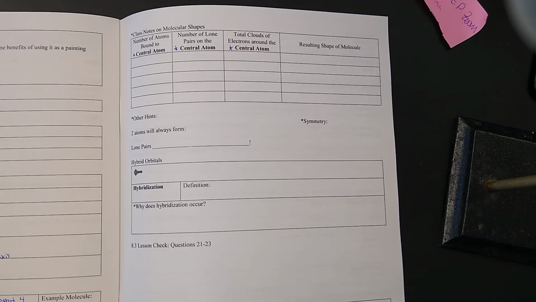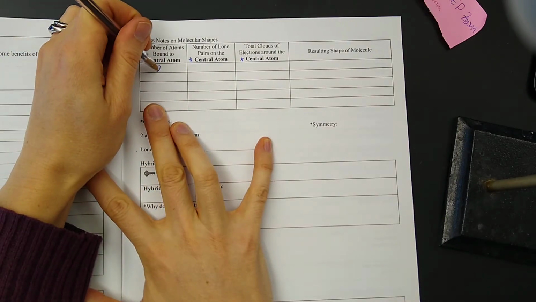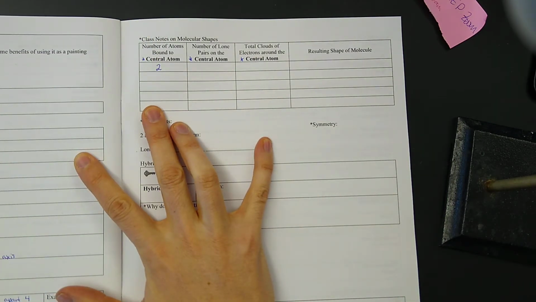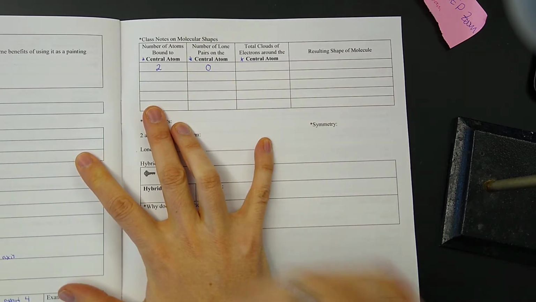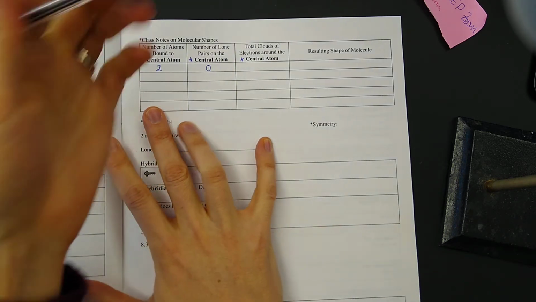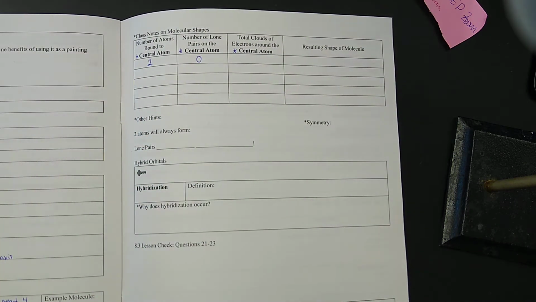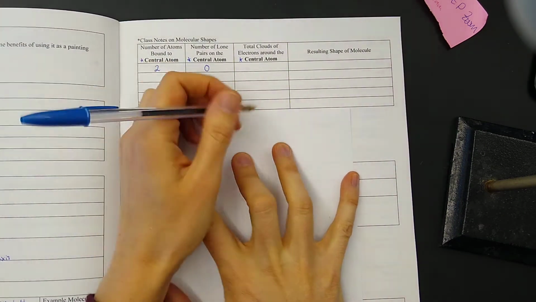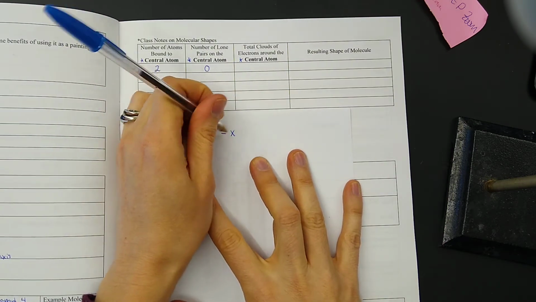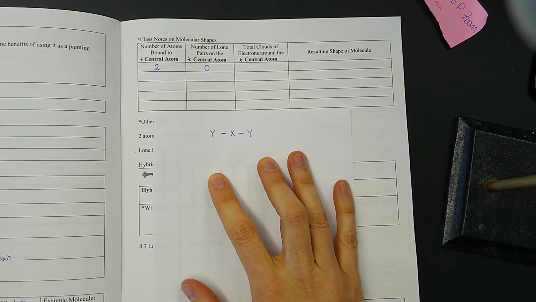Now, in order to have a middle atom, you have to have at least 2 things attached to it. So that's where we're going to start. We're going to start with 2 atoms bonded to that central atom, and no lone pairs, 0 lone pairs on the central atom. We're just going to keep it really simple, okay? So I'm going to just draw out a tiny example of what that might look like on a piece of paper. You don't necessarily have to draw this in your notes, but if I have X in the middle and it's attached to 2 Y's, and it doesn't have any lone pairs, it might look like that, okay?